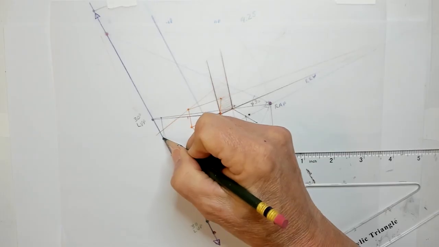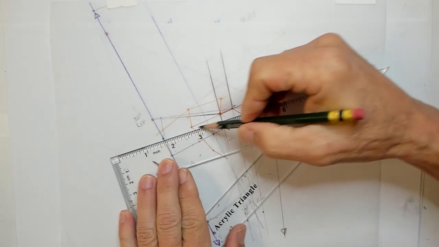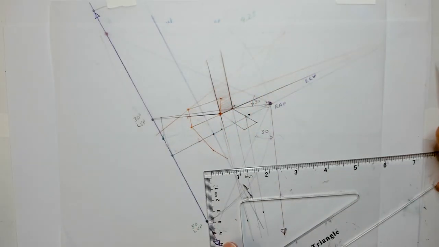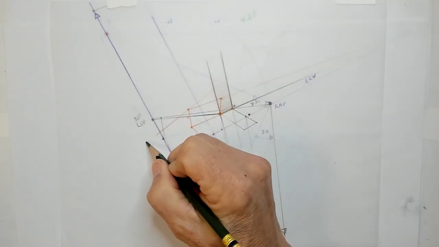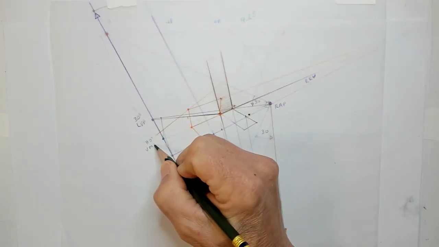And that gives you the spot that is right between these two angles in degrees. So this is going to be our 30-degree vertical measuring point.